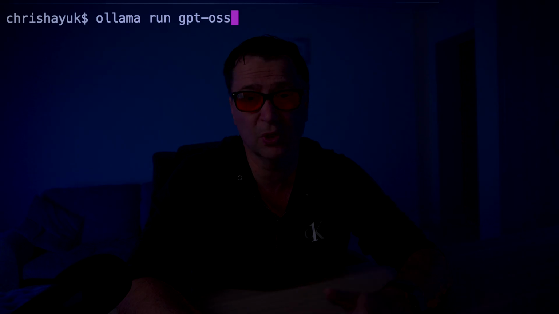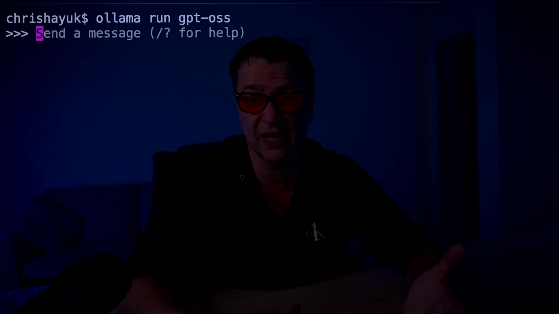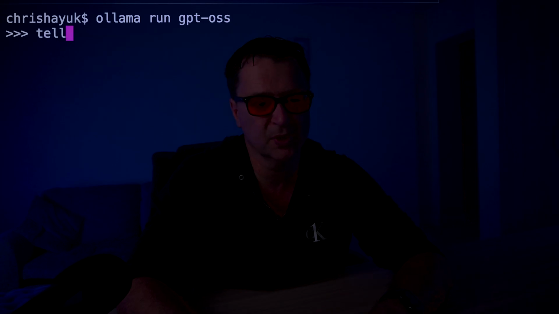Now, to get started with GPT-OSS, you can use something like Ollama. We're not going to focus on Ollama today, but I just want to show you how you can quickly get started with it. You can just type in ollama run gpt-oss, and that will download the 20 billion parameter model. Once it's downloaded, you can ask questions. So I am going to say, tell me a joke about cheese.